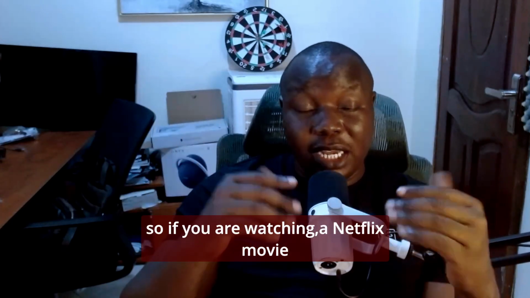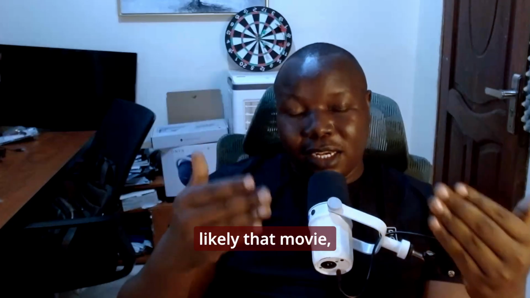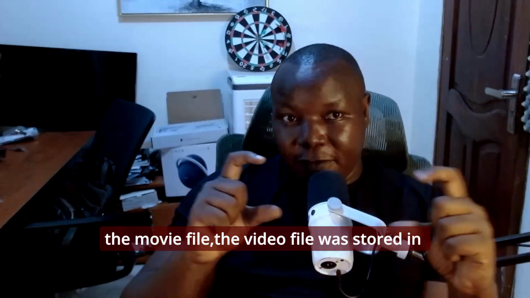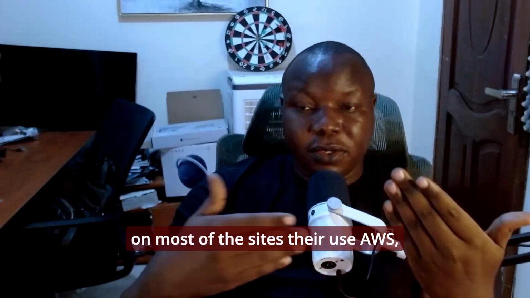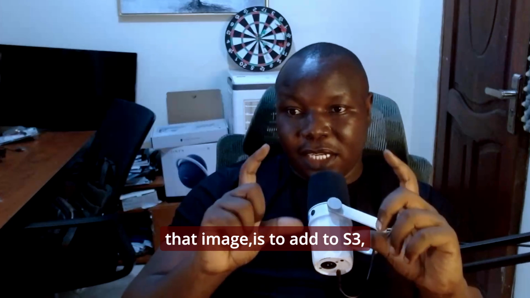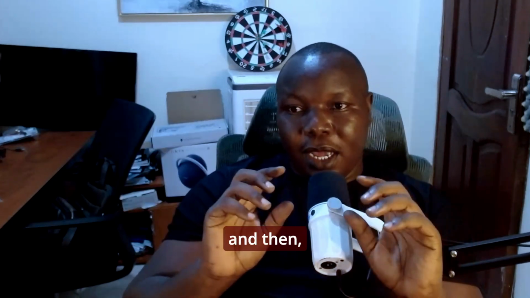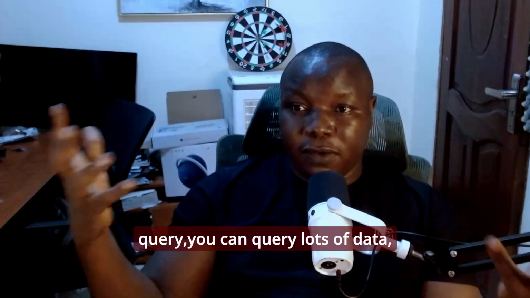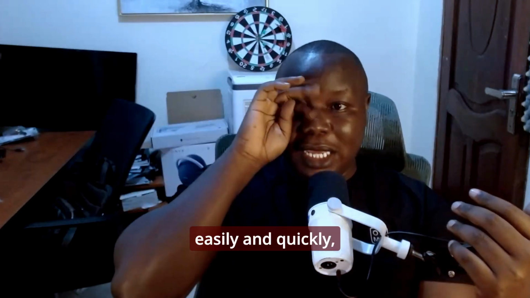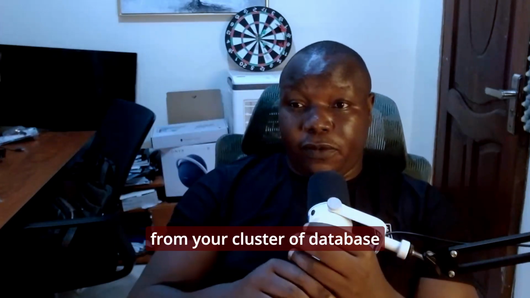So if you're watching a Netflix movie, likely that movie file, that video file, was stored in S3. If you're looking at an image on most of the sites that use AWS, that image is stored in S3. And then Redshift is a solution that is used for analytics, so that you can do queries. You can query lots of data easily and quickly from your cluster of databases.